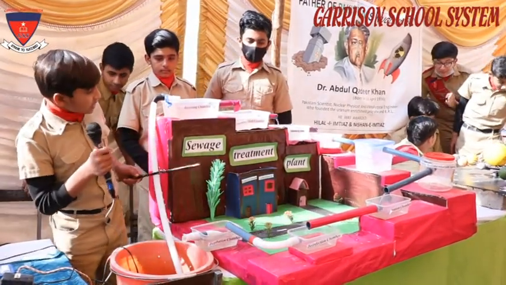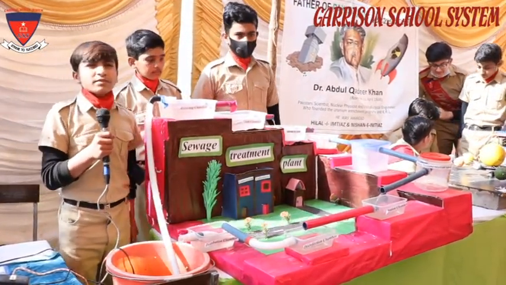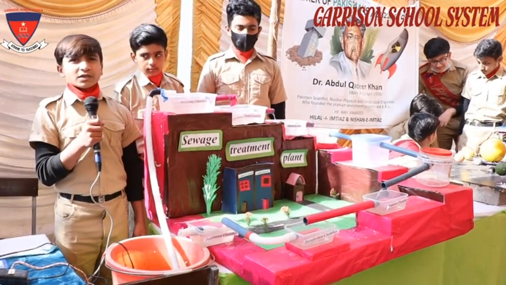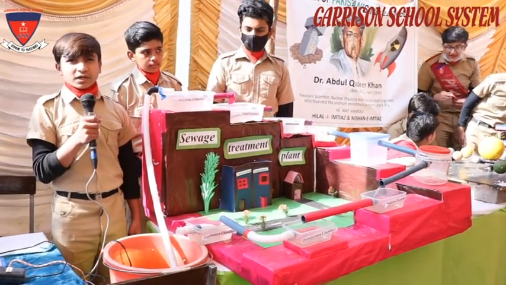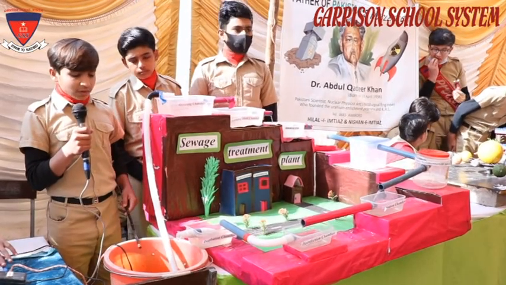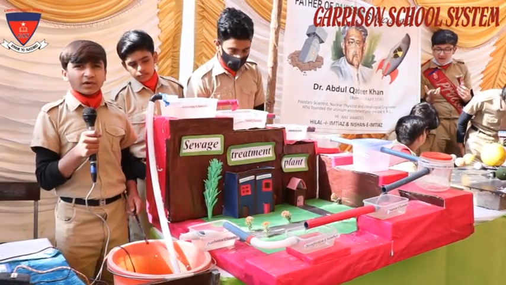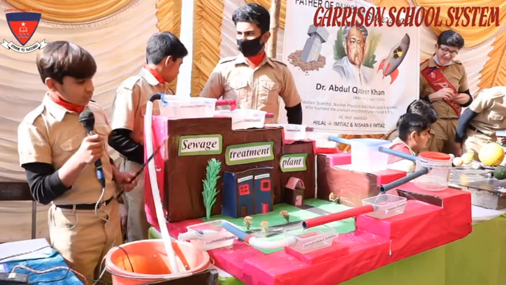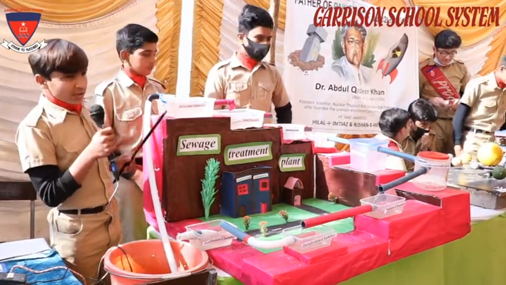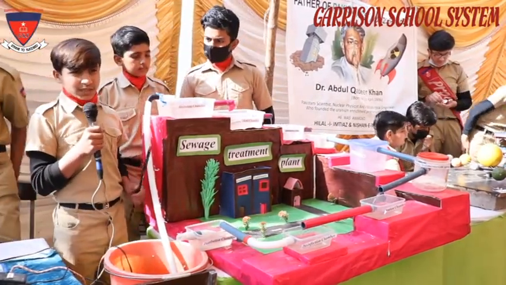So, this is a sewage treatment plant. Sewage treatment plant is purposed to convert sewage water into clear water. So, first of all, the pond. Here we collected all the sewage water of the city. Now the water moves to receiving chamber. In this chamber, our process gets started.